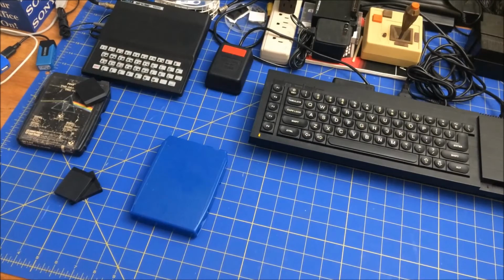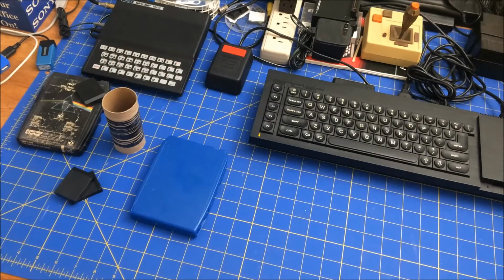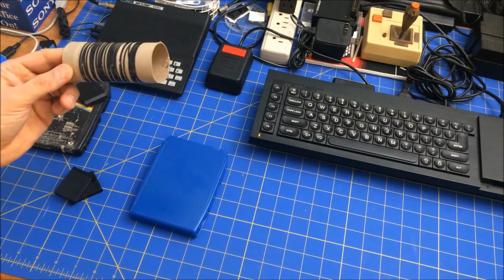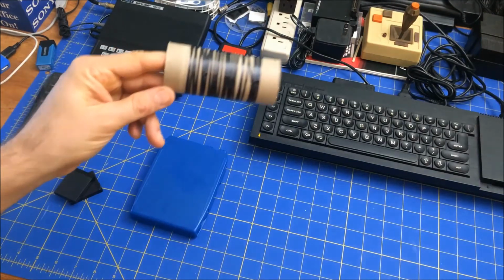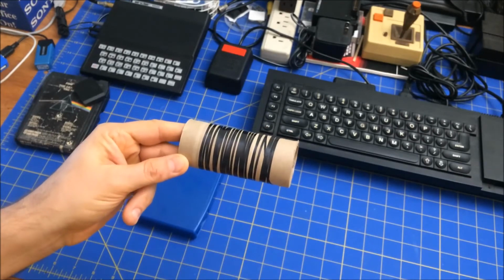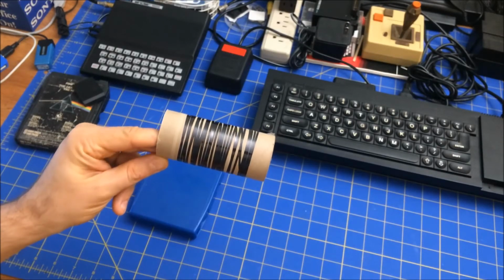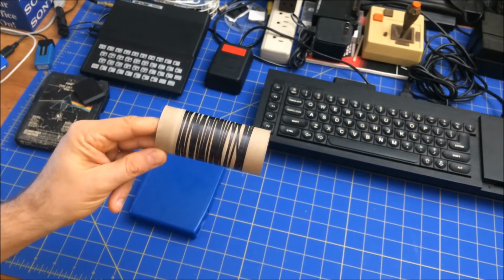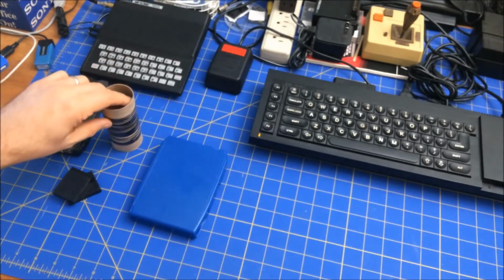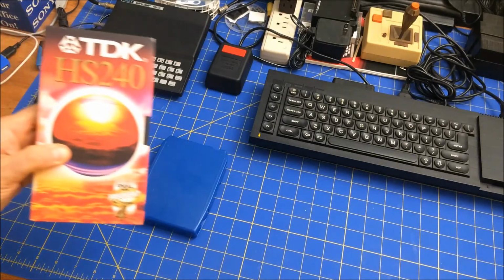Oh, there's one more element that I forgot to grab, which is my toilet paper roll, so this is the size of the actual tape that is inside of the QL's microdrives, right? Now it turns out that they were supposed to have been, do I have one to look at? Yep.